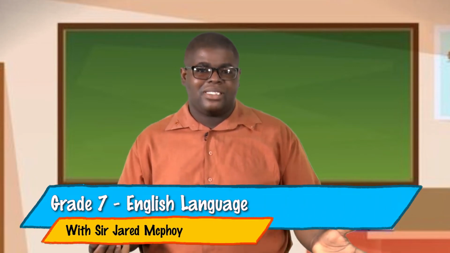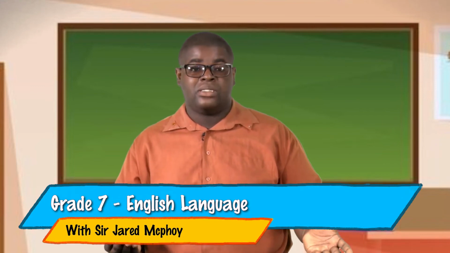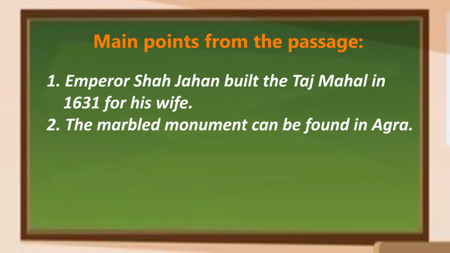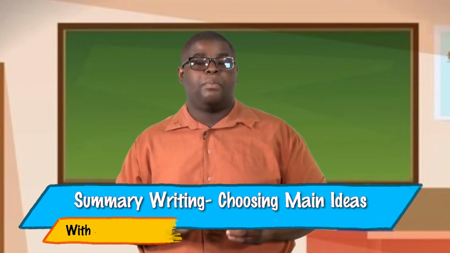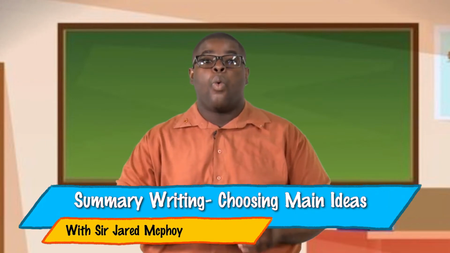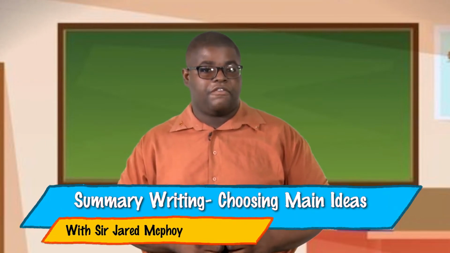And you're probably asking yourself, why is this point even important? It is important because it tells us when it was built, 1631, and why, for his wife. The second main point. The marble monument can be found in Agra. And this is important because it tells us where this monument can be found.